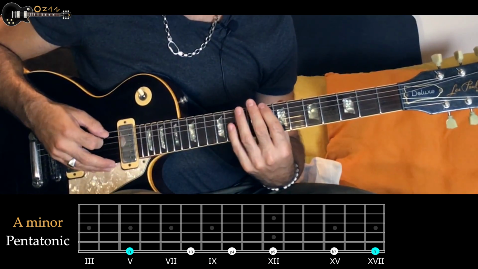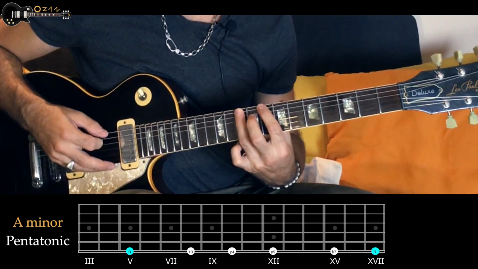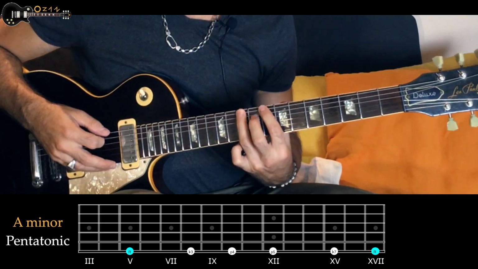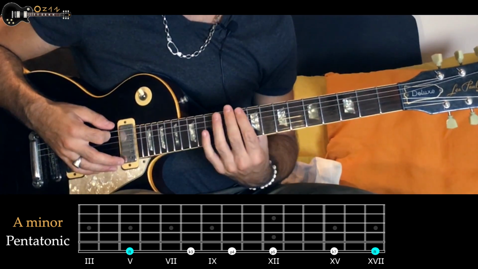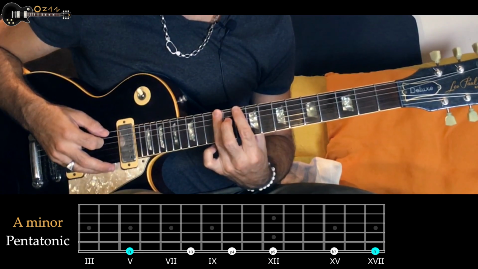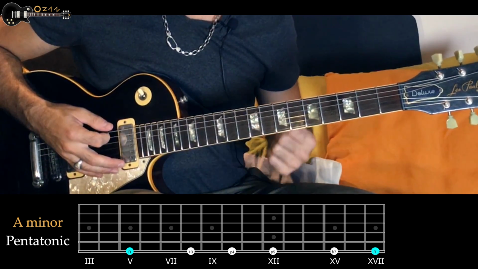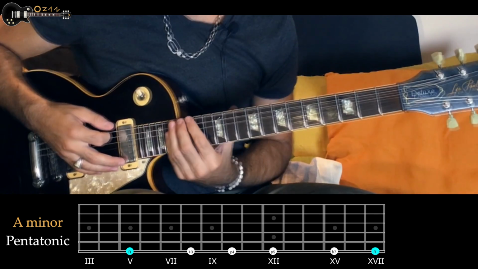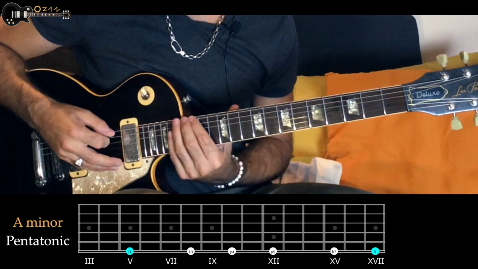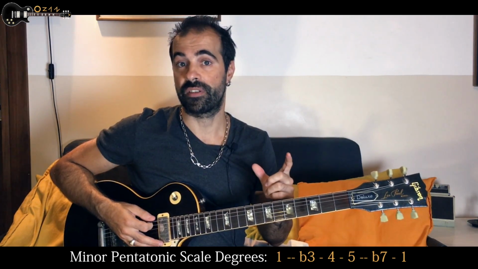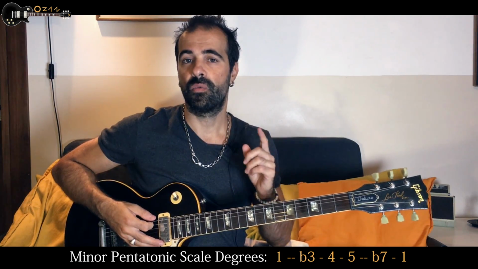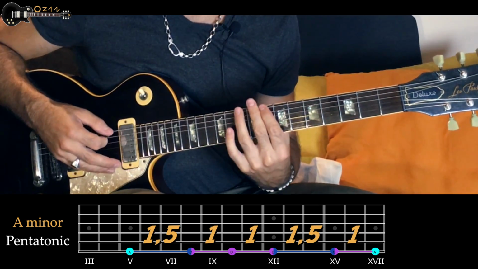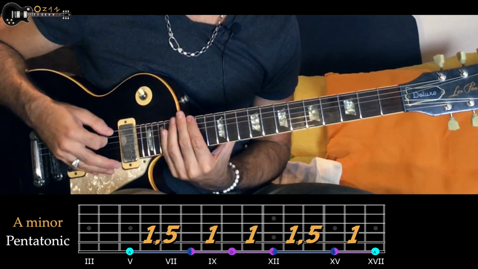Then a whole tone between flat third and fourth, and a whole tone again between fourth and fifth, and again 1.5 tone between fifth and flat seventh, and at the end between flat seventh and octave, a whole tone again. From there we have a formula for the minor pentatonic scale: 1.5, 1, 1, 1.5, and 1.